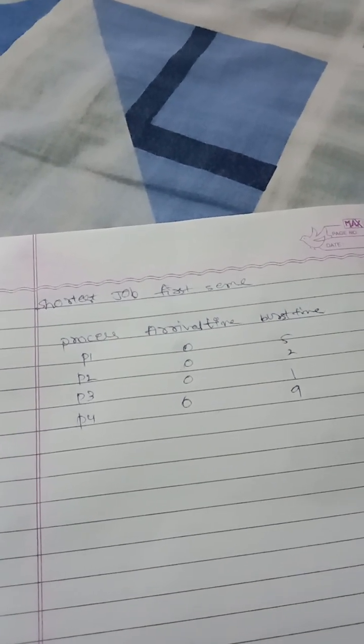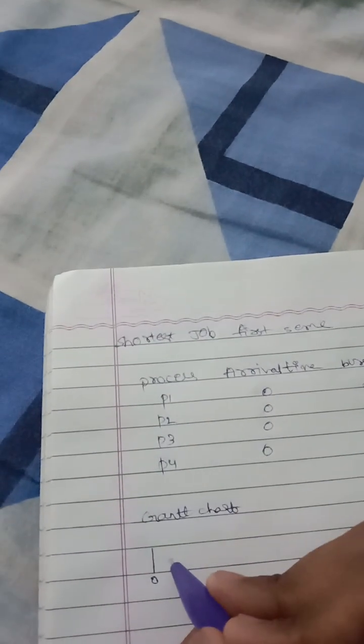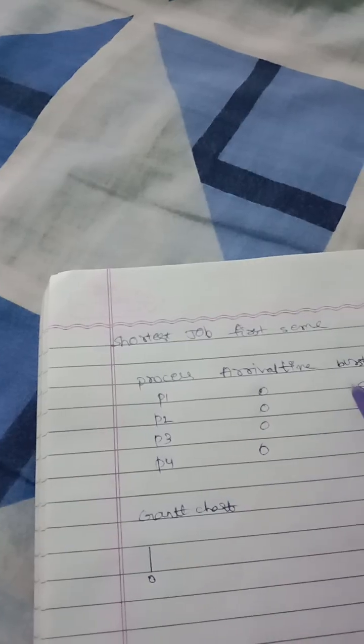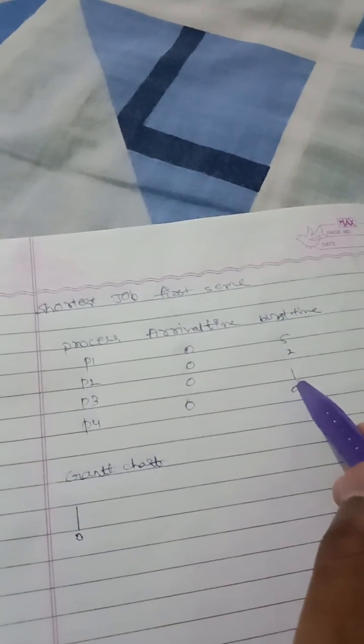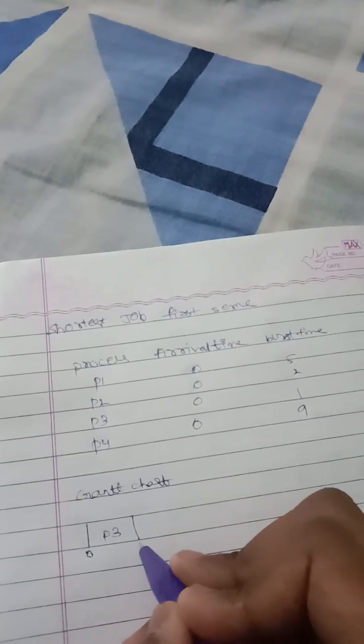Let us understand the problem for shortest job first serve. Before solving this, let us draw the Gantt chart. Initially, at the zeroth millisecond there is the process P1. Among these four, P3 has the shortest burst time.